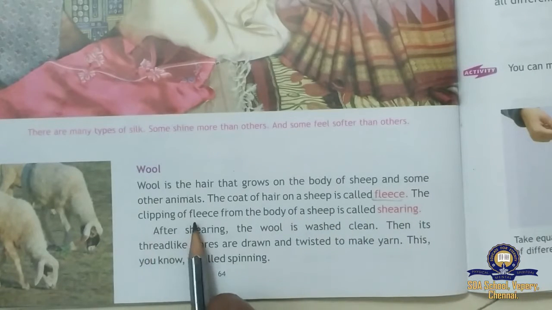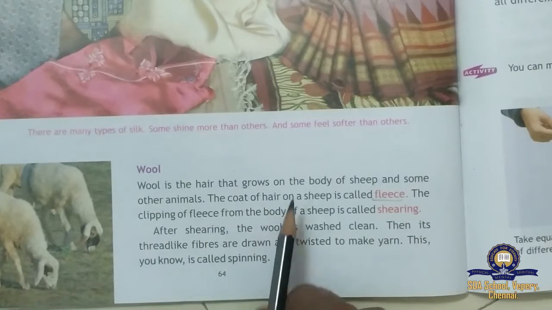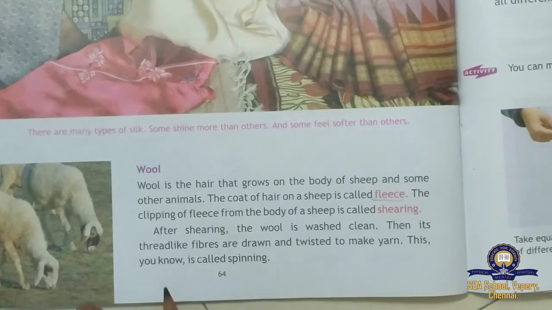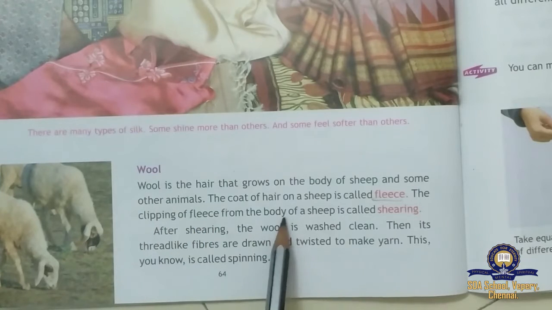And the clipping of fleece from the body of a sheep. Clipping is nothing but separating the hair from the body. Clipping of fleece, that is separating the hair from the body of a sheep, is called shearing.